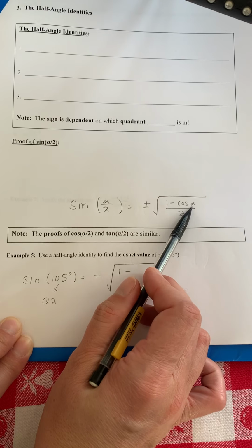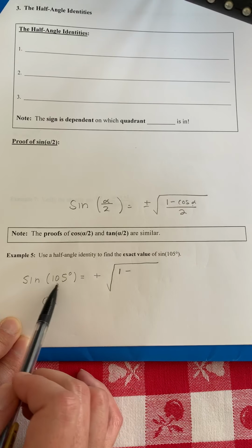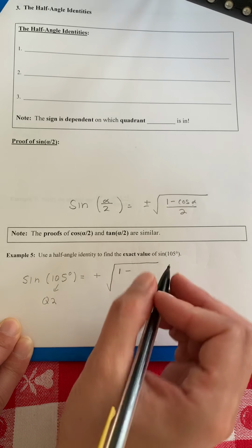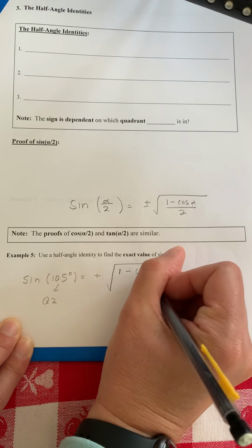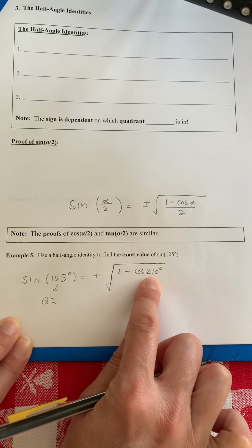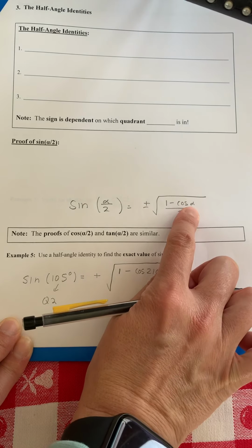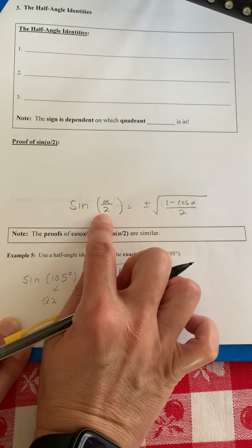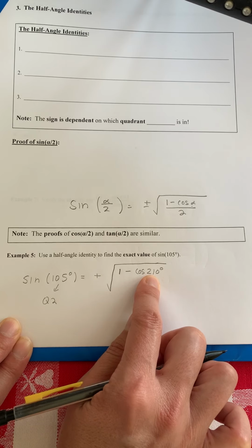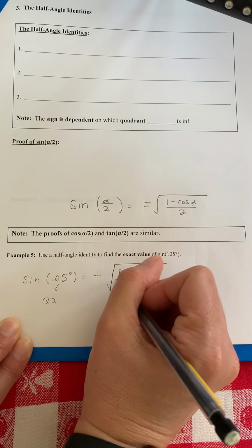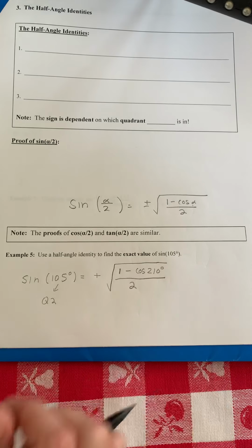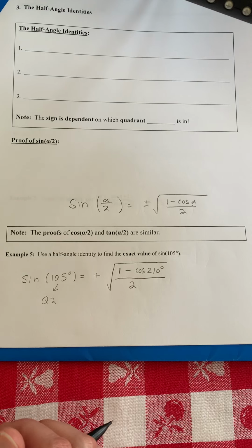So if you double this angle, you'll get alpha. So if I take 105 and I double it, I get the cosine of 210 degrees. Now that's pretty easy to check, right? So whatever your angle is right here, it should be the half. So 210, if I halve it or divide by 2, I get 105. All right, so that's the plug-in. So now we need to find the cosine of 210 degrees.